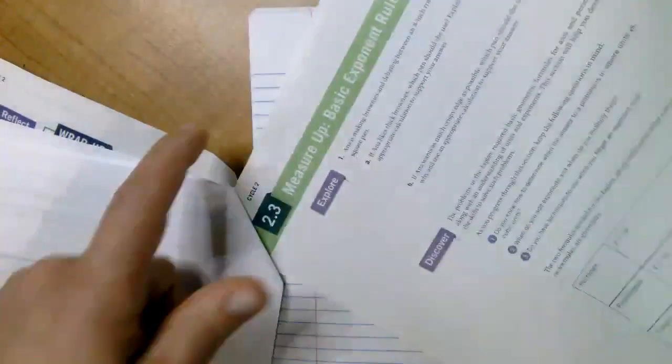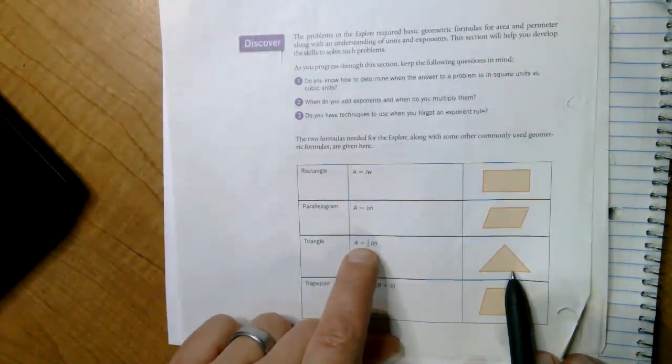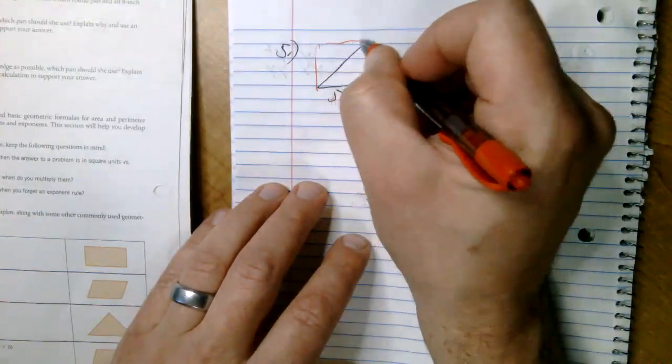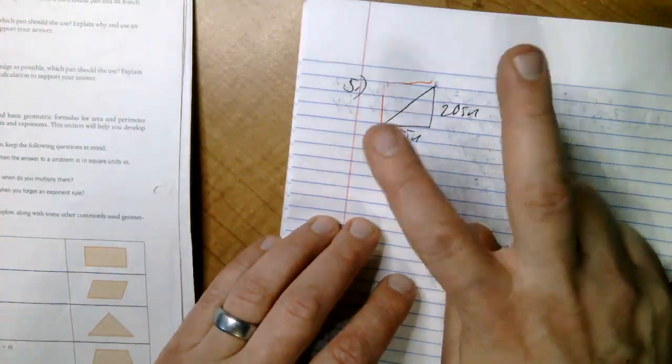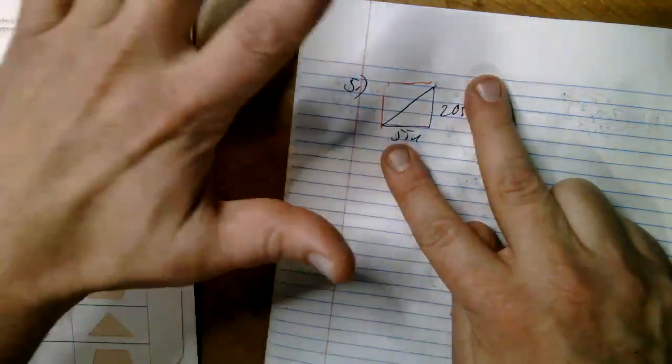Well, anytime you're talking about a triangle, the area is going to be 1/2 base times the height. Which, if you think about it, the reason for that is if I were to take a rectangle, length times width, or base times height, whatever you want to call it, but multiply these together, what is a triangle?